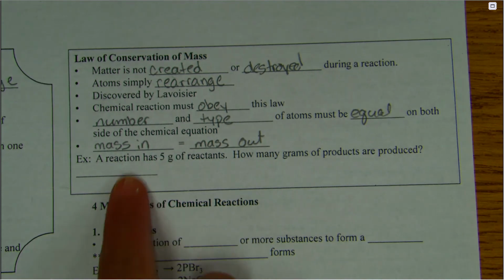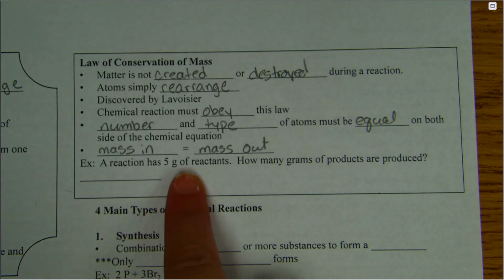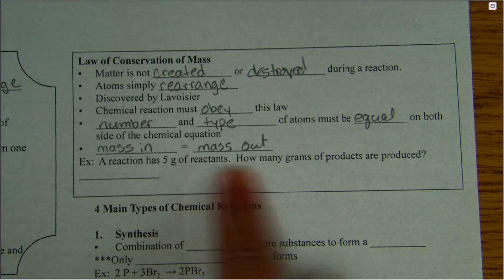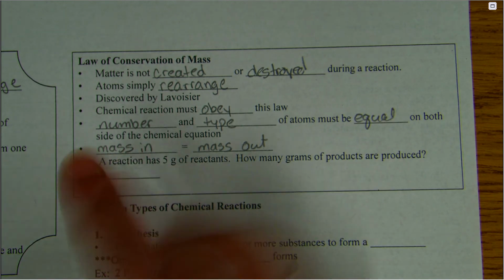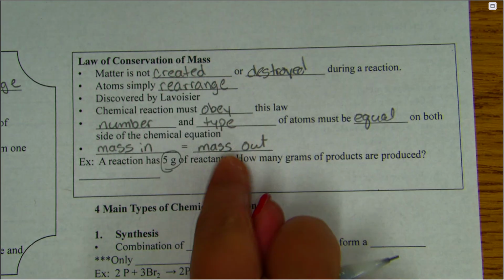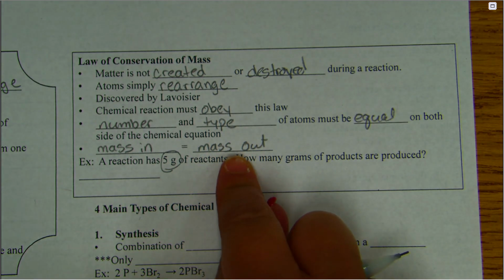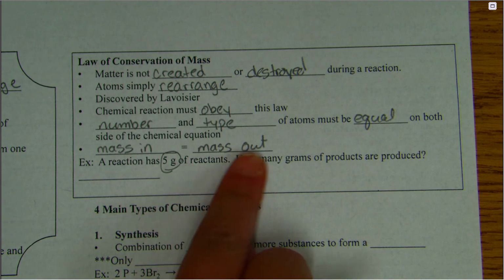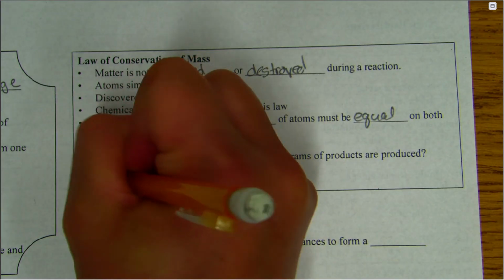So for example, a reaction has 5 grams of reactants. How many grams of products are produced? If mass in, 5 grams, equals mass out, how much mass do I have coming out? If I start with 5 grams, I have to have 5 grams coming out.